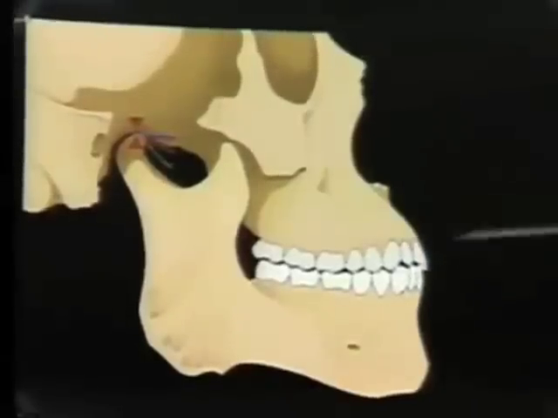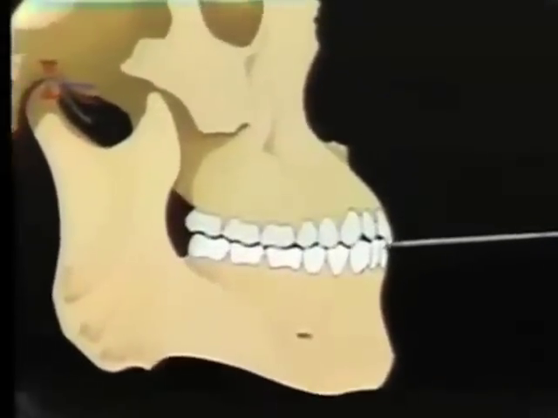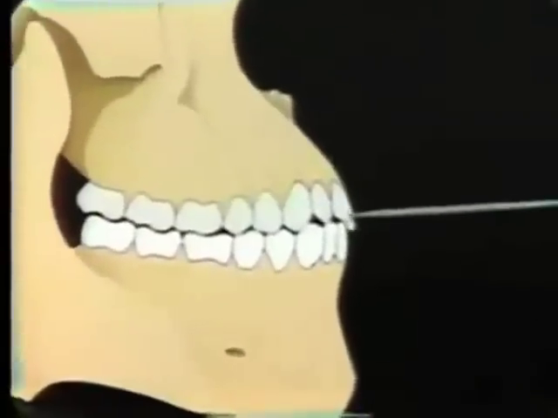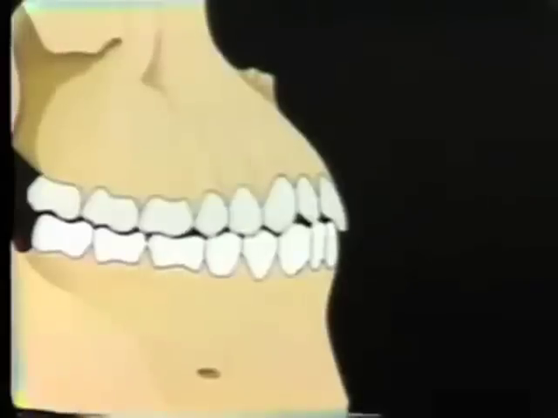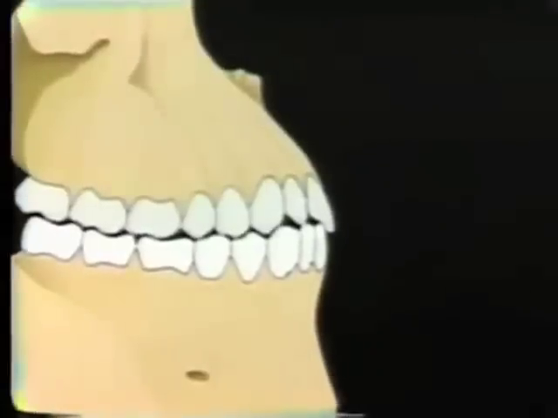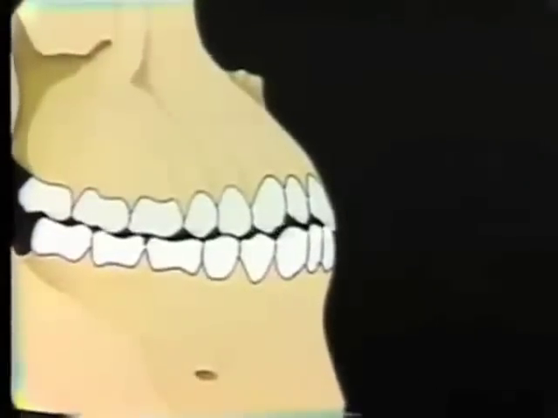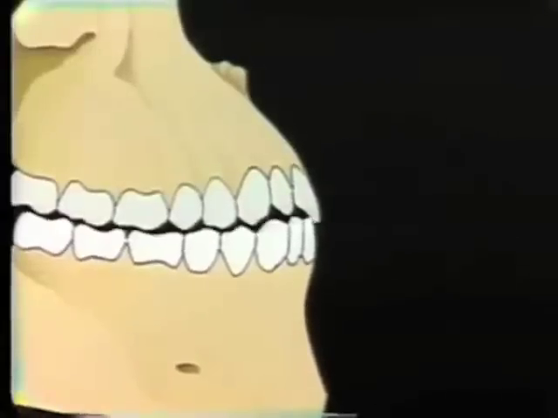This is a normal horizontal overlap of the anterior teeth. In centric, the lower anterior teeth contact the lingual surfaces of the upper anterior teeth, so that in any movement, as soon as movement starts, the guidance from the anterior teeth separates the posterior teeth.